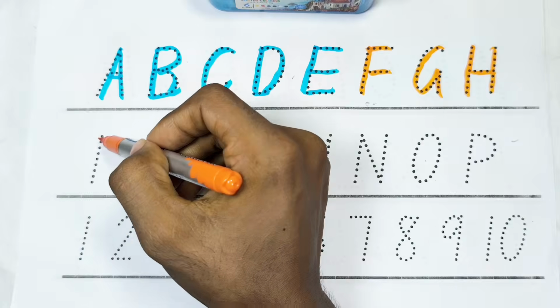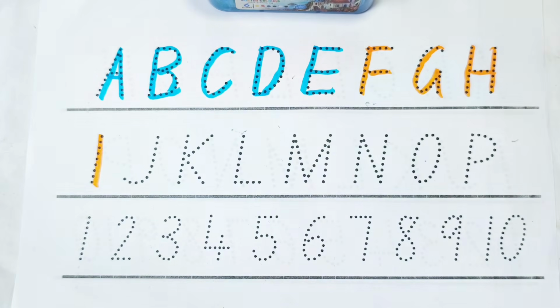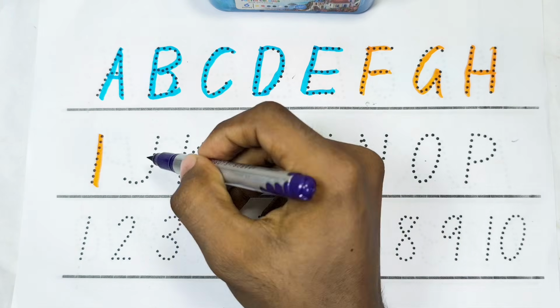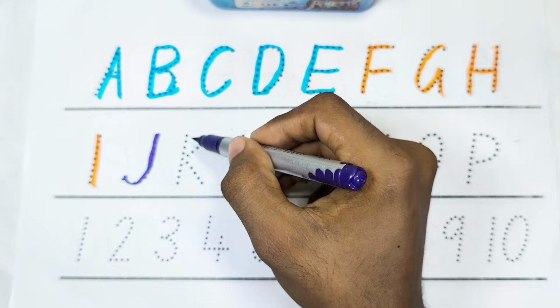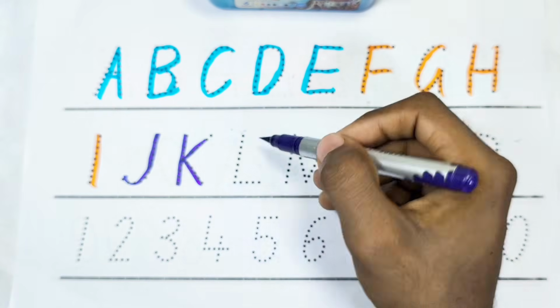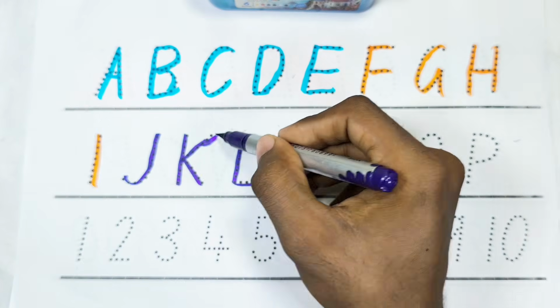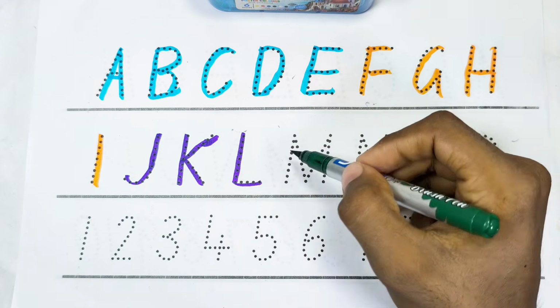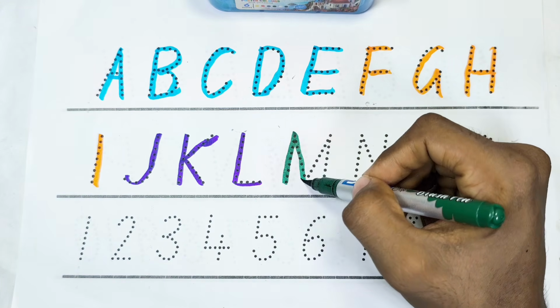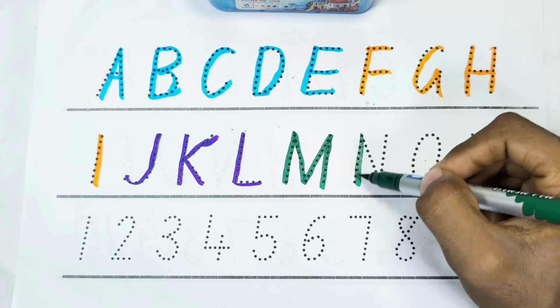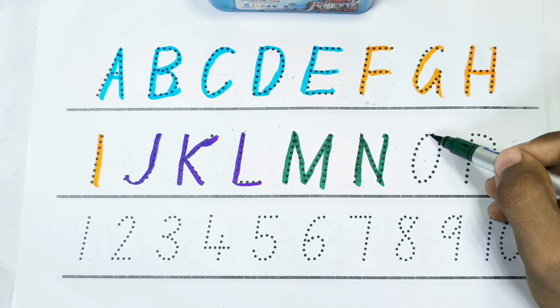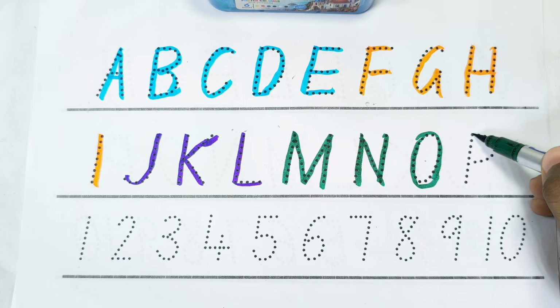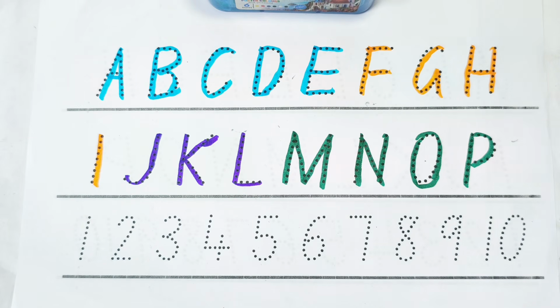H for helicopter. I for ice cream. Kids, now you draw J. J for joker. K for king. L for lion. Kids, now you draw M. M for moon. N for nose. O for orange. P for parrot. Now you draw numbers.